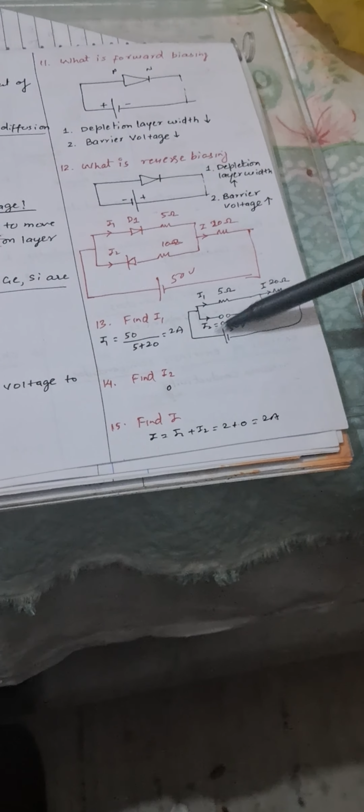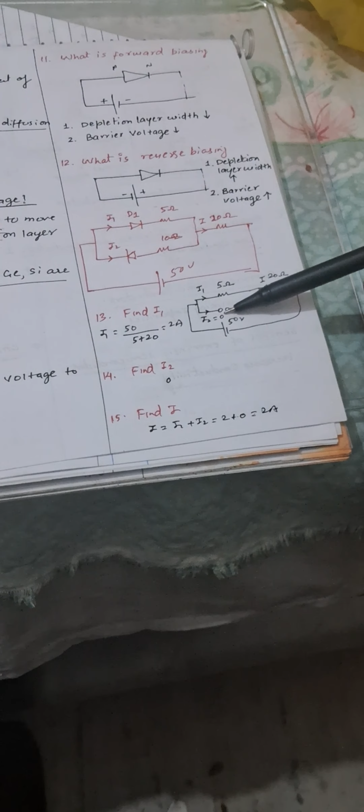Next, we are given a question based on diodes. Obviously the first one is in forward bias and the second is in reverse bias, so it is going to produce infinite resistance. The circuit will be like this. We need to find I1. You can see that the current here is 0, so this resistance and this will be in series. The current will be 50 upon 5 plus 20, which is 2 ampere. Then there will be no current through the lower diode, and the current through the 20 ohm will be I1 plus I2, which is 2 ampere.